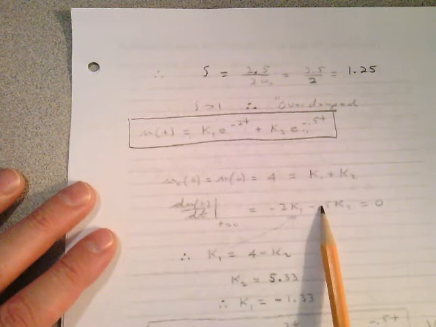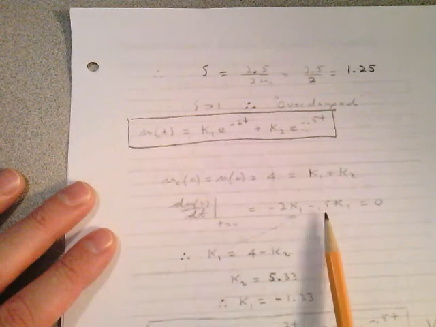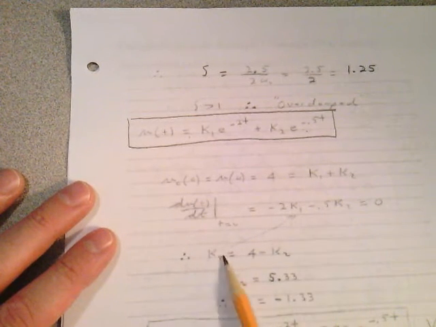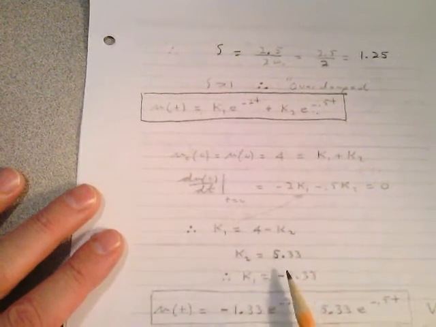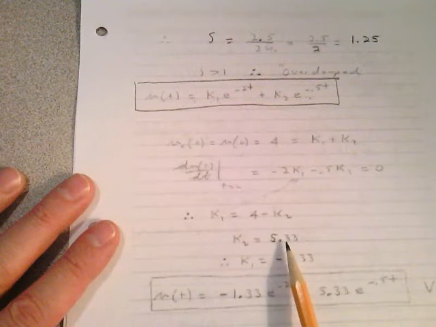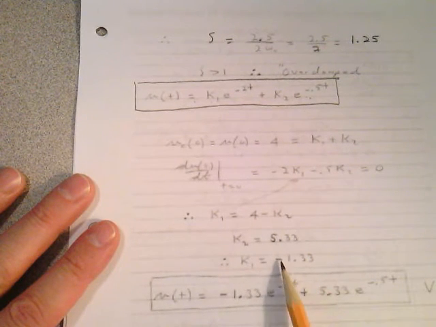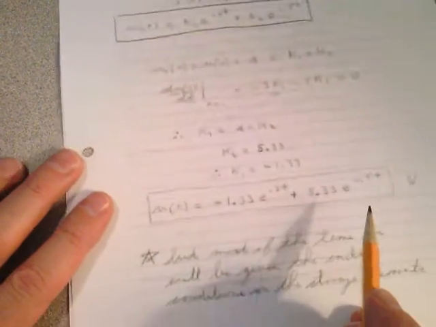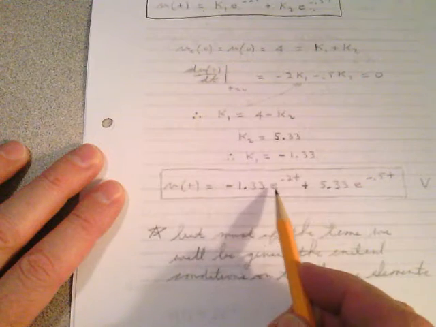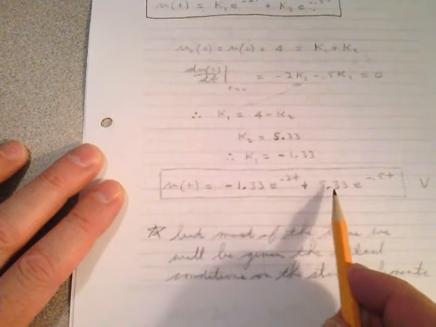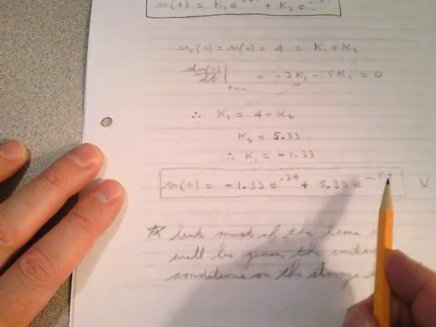So there are my two equations with two unknowns. K1 is equal to 4 minus K2 from here. Make a substitution. You can see K2 is equal to 5.33 and K1 is equal to -1.33. So here's my complete solution to the problem. V of t is equal to -1.33 e to the minus 2t plus 5.33 e to the minus 0.5t, and that's in volts.